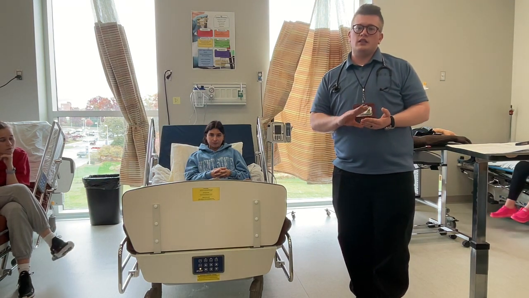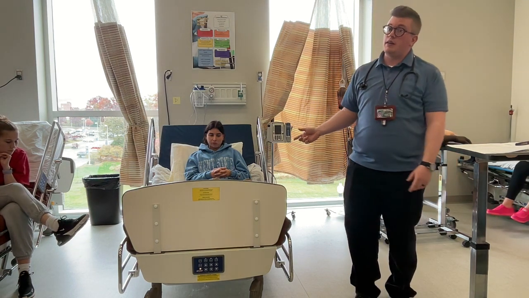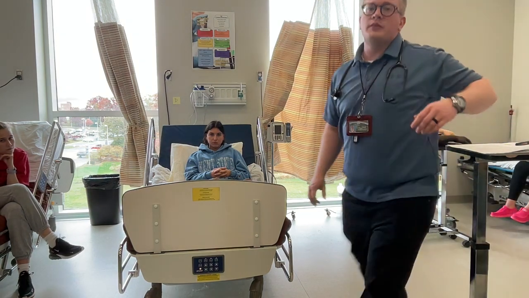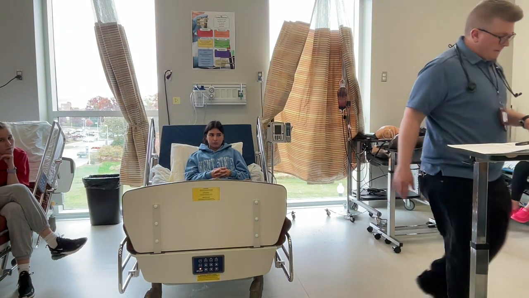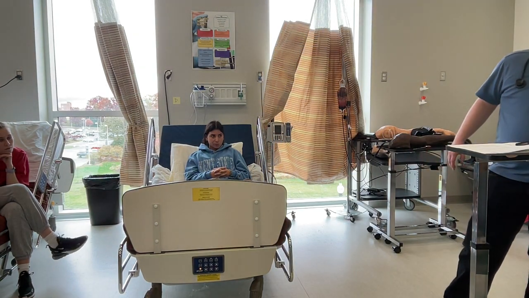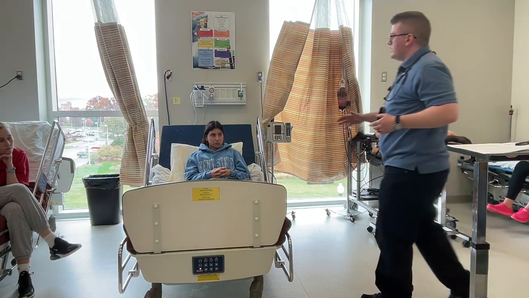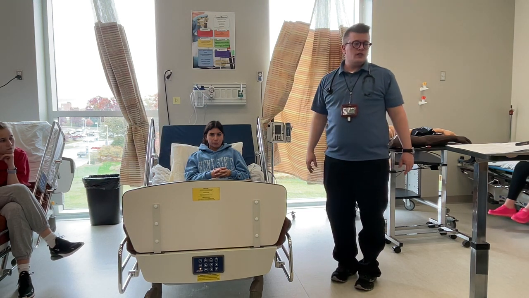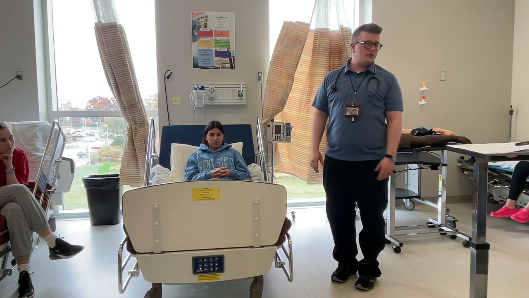Is it cloudy? Is it clear? What color is it? How much is it? When was the last time it was emptied? When was the last time that Foley was changed? Etc., etc. What size is the Foley? And then we're going to note that if she did have an IV, does it look infiltrated? Is it the correct fluid? Is it going at the correct rate? Etc. And also inspect that insertion site for any signs and symptoms of infection.